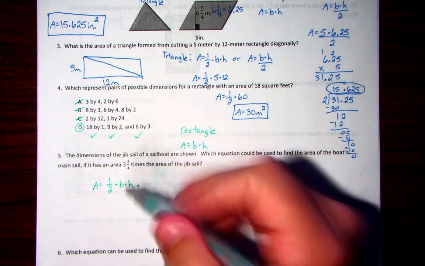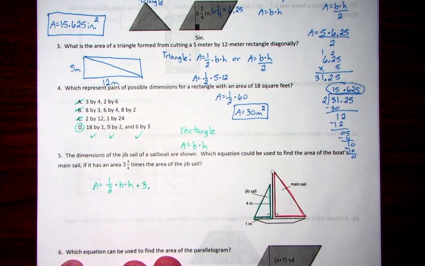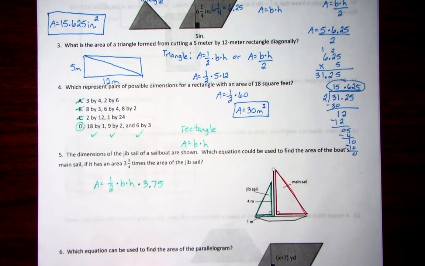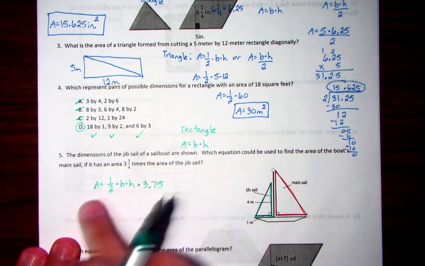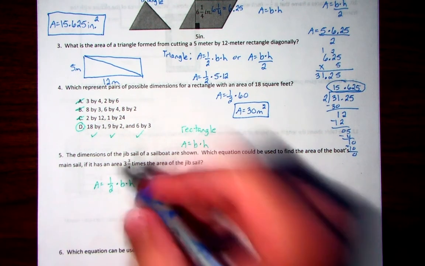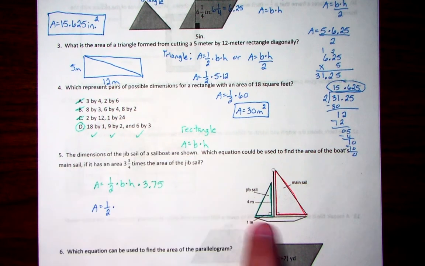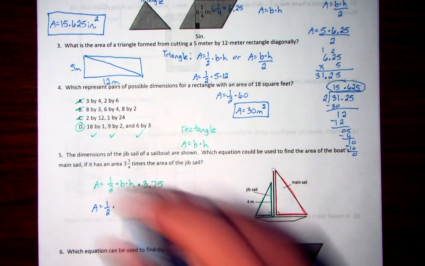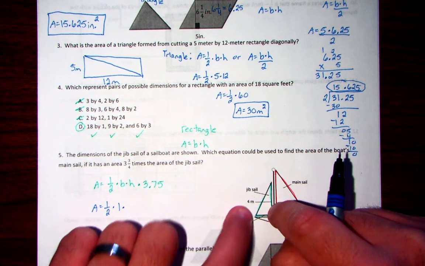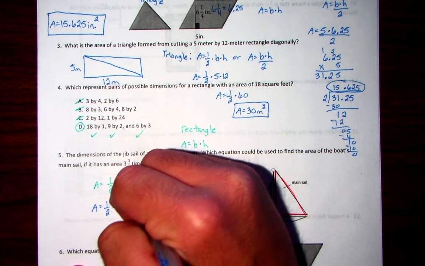Well, you have a whole number 3. 3/4 as a decimal is 0.75. All right, so we have it all set up. Now we just have to figure out my base and my height. So let's see here. 1/2. What's my base? My base is right here. It is 1. Times what's your height? Your height is right here. It is 4. And then I'm going to have to multiply that by 3.75.